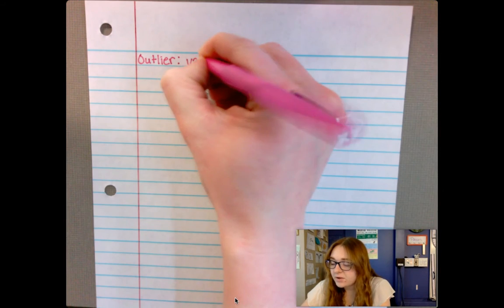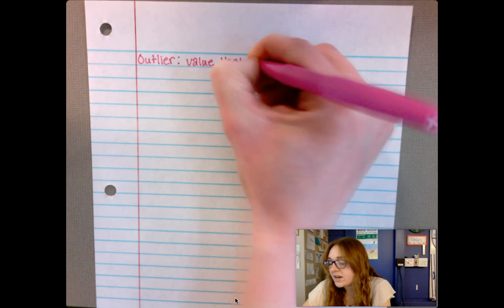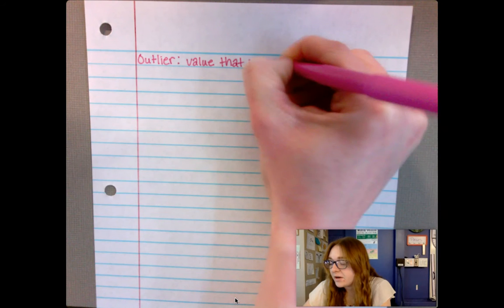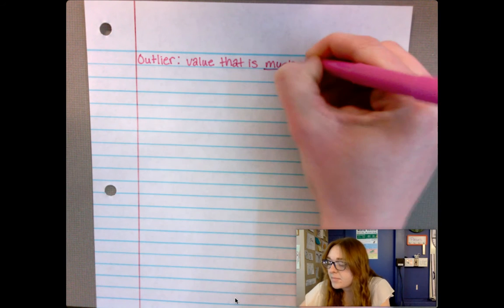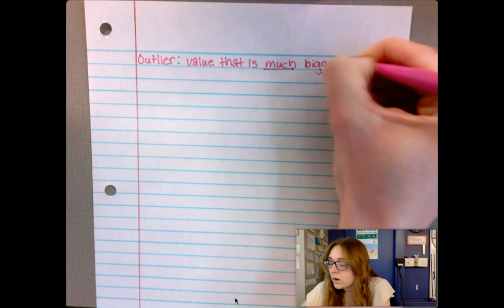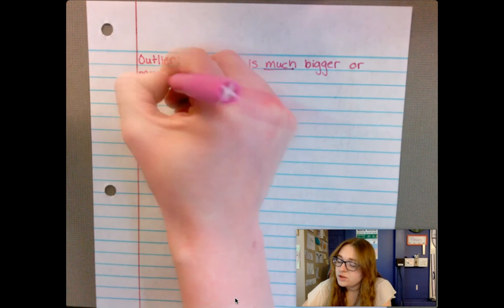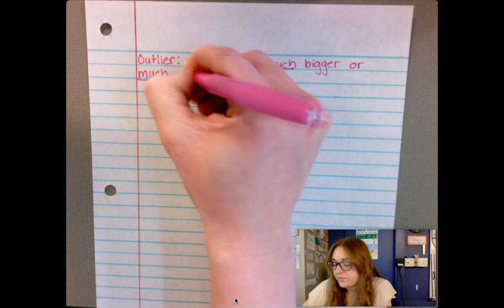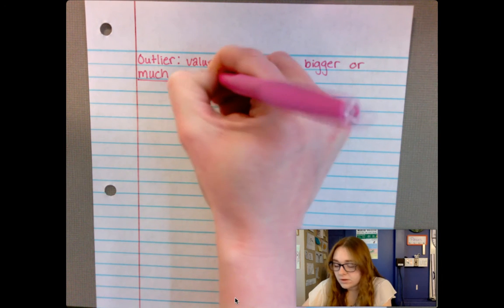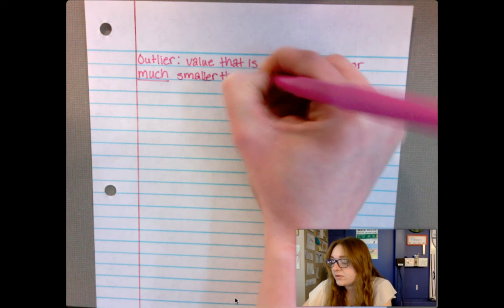And an outlier is a value that is much bigger, so important, I'm going to underline it, much bigger, or much smaller than the other values.